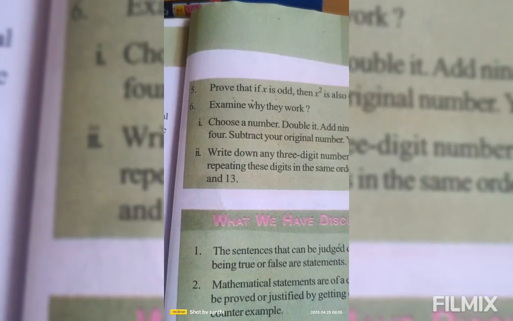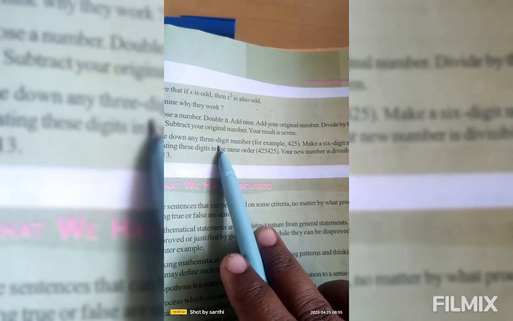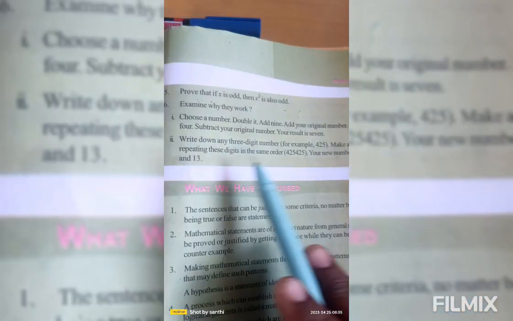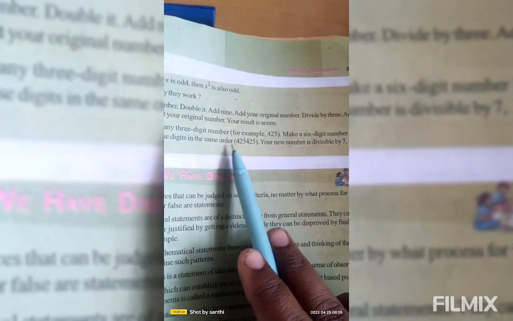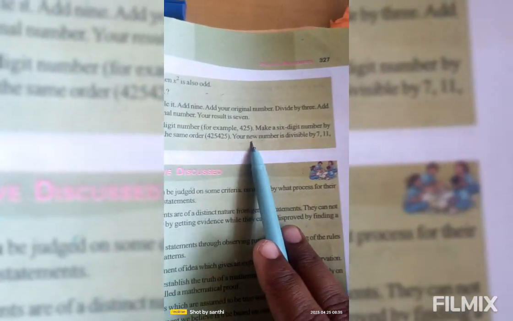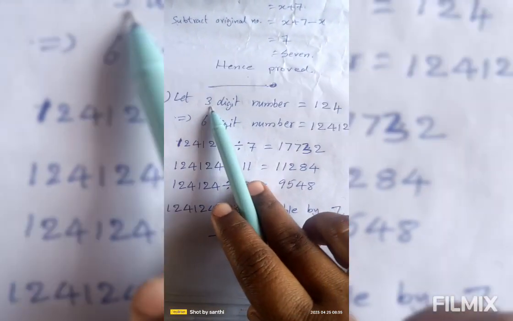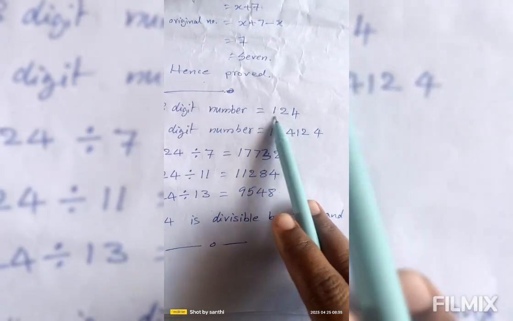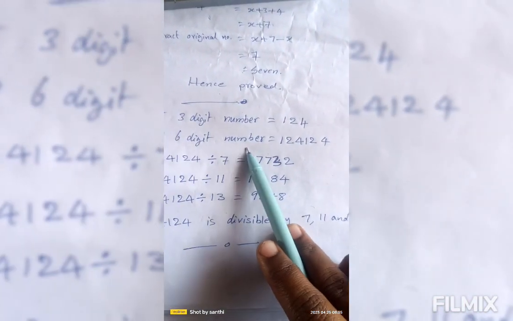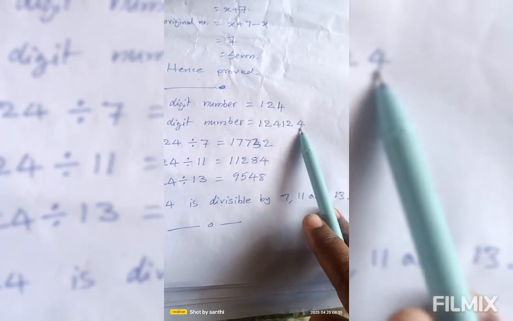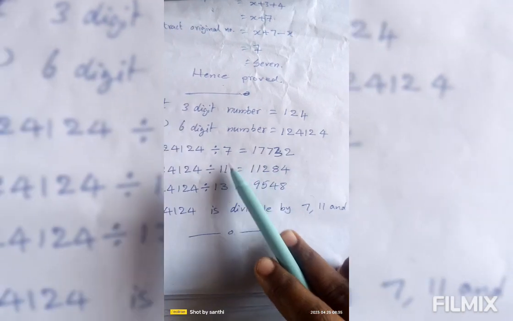Next, the second one, they asked to write down any 3-digit number. For example, 425. Make a 6-digit number by repeating these 3 digits. Like this, 425425. Your new number is divisible by 7, 11 and 13. Whether it is true or false, let us check. See, they asked to take a 3-digit number. I have taken 124. Then the 6-digit number will be 124124 by repeating the same number. Let us see whether it is divisible by 7, 11 and 13.